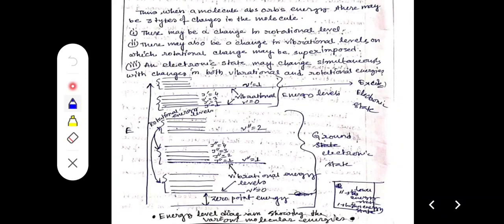Okay. So thus, when a molecule absorbs energy, there may be three types of changes in the molecule. There may be a change in rotational level. As we know, a molecule has rotational energy, vibration energy, electron energy. So a rotational change can be there. Suppose their rotation is 200 times in 1 second.